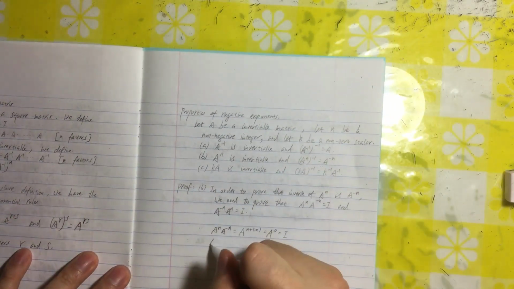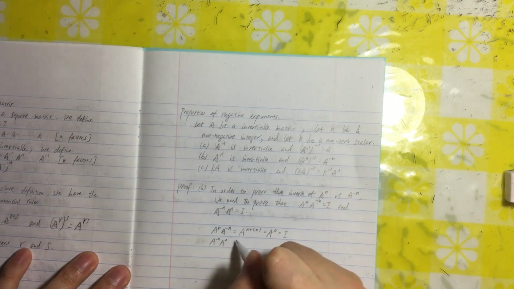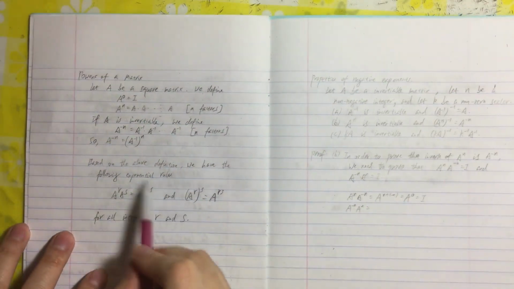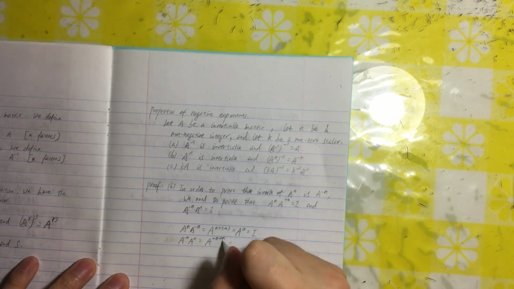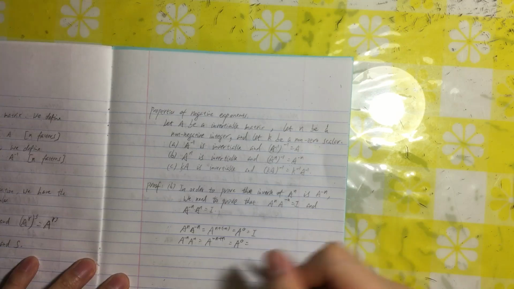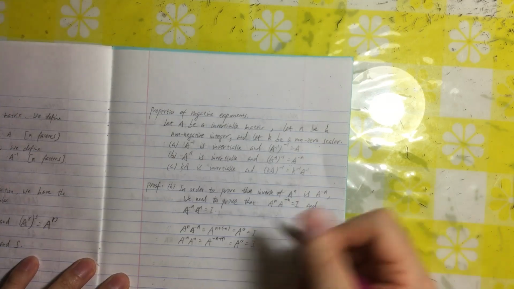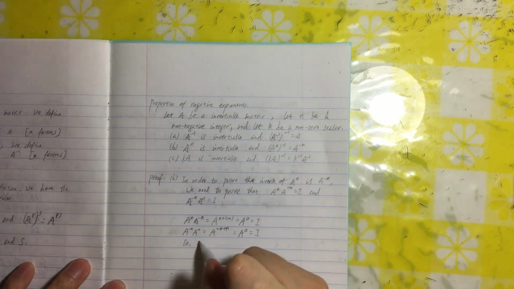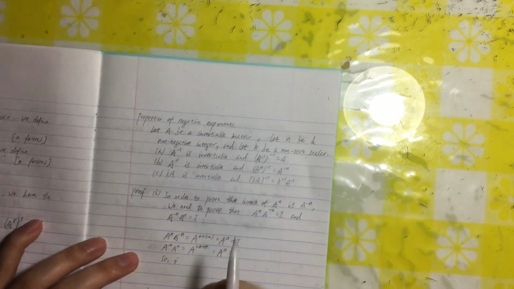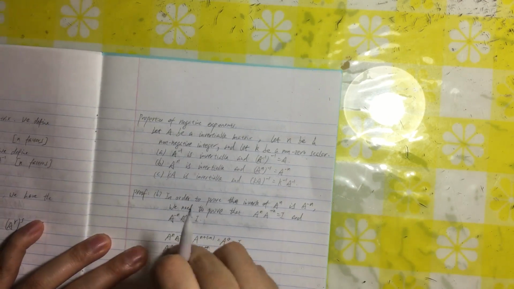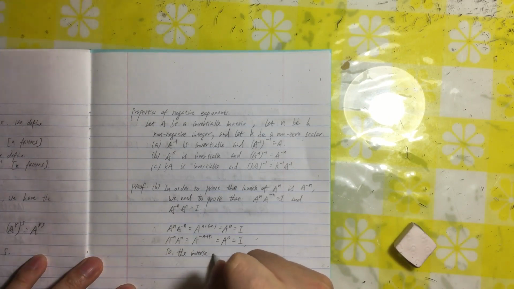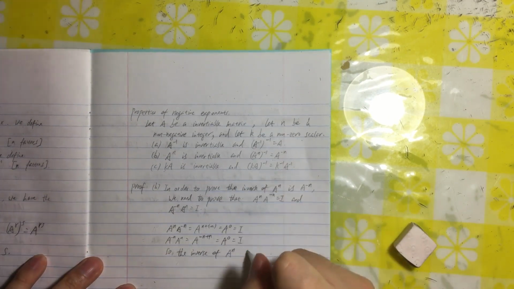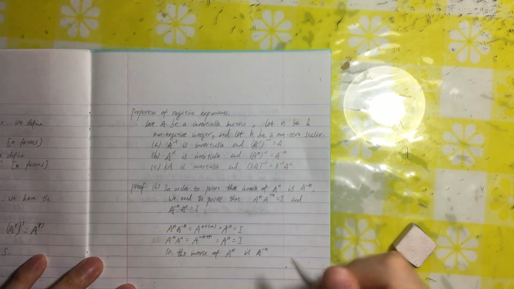For the other one, A raised to negative n times A to the power n, same thing. By the exponential rule here, I can add exponents. I get A raised to negative n plus n, which is also A raised to the power 0. And we know that A raised to the power 0 is identity, which means the inverse of A raised to the power n is A raised to negative n.